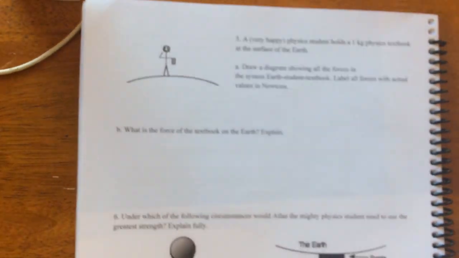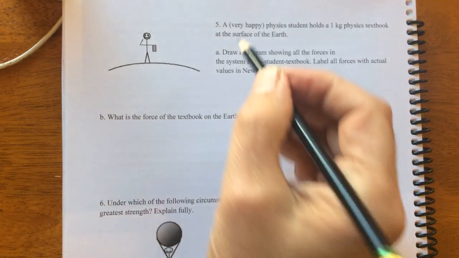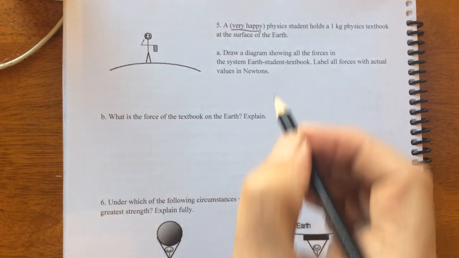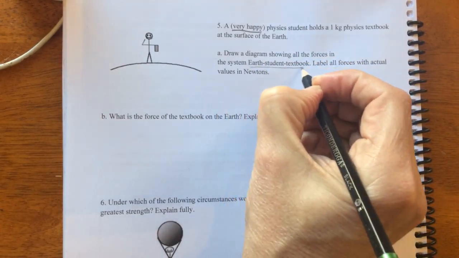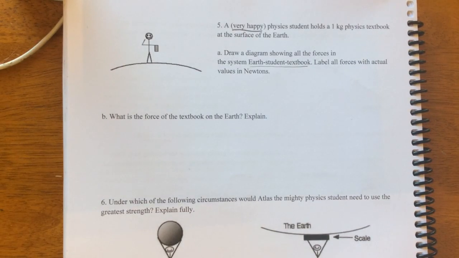Let's go on to page 161. Of course, all my physics students are very happy. Holds a 1 kg physics book at the surface of the Earth. Draw a diagram of all forces in the Earth student textbook system. So we need all the forces on the Earth student textbook system.